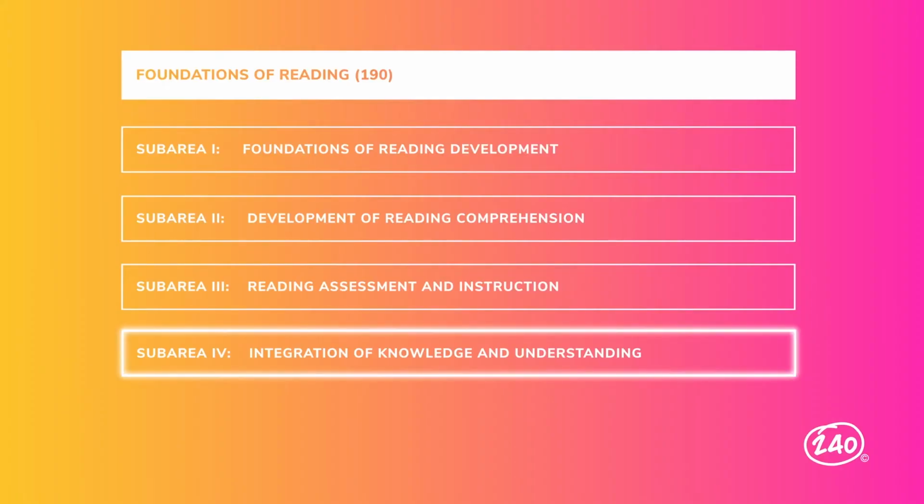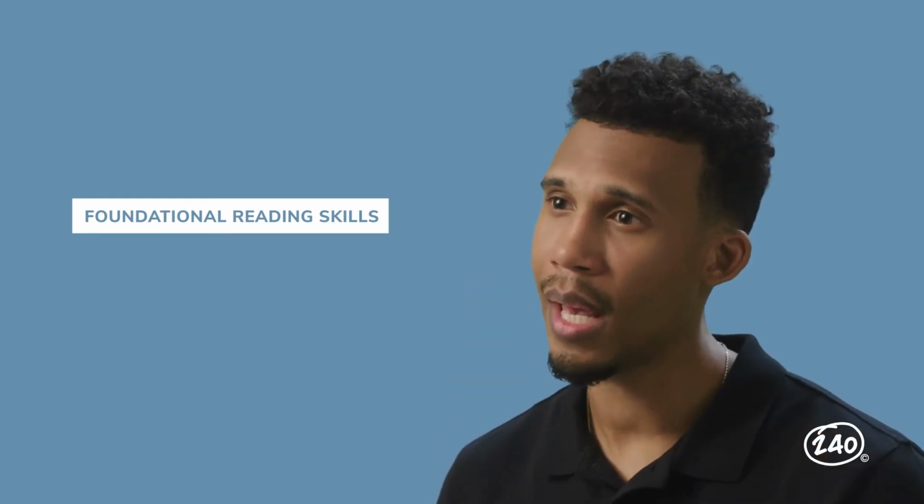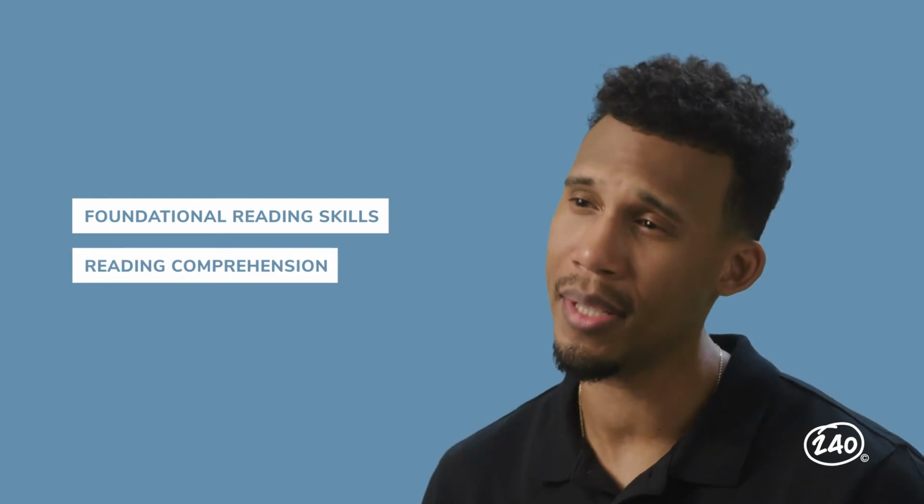Okay, here's the last sub area. Integration of knowledge and understanding, which consists of 2 constructive response questions or assignments. Together they count for 20% of your total exam score. Each one is a brief case study focused on one student. The student in the first assignment will have one weakness in the area of foundational reading skills, which includes things like phonemic awareness, phonics, and fluency. The student in the second assignment will struggle with reading comprehension.